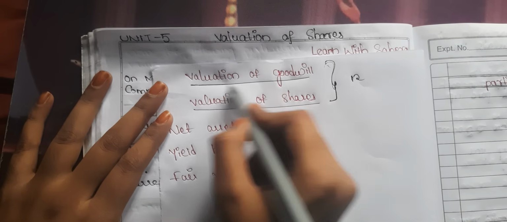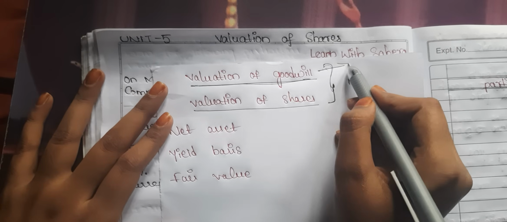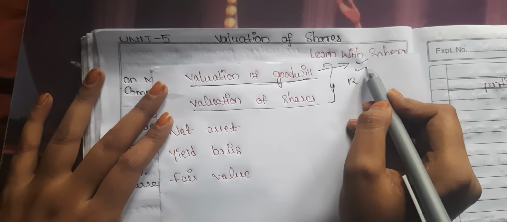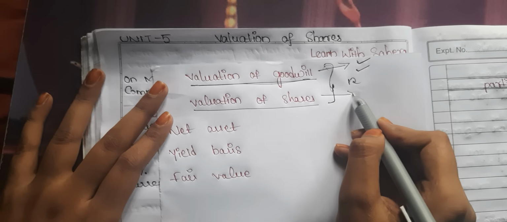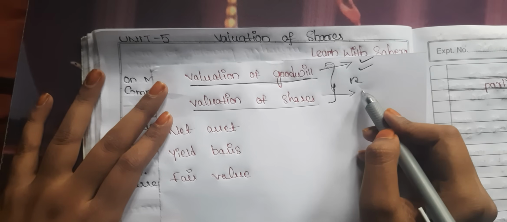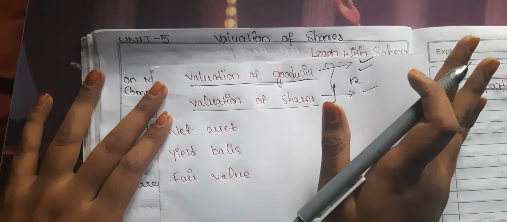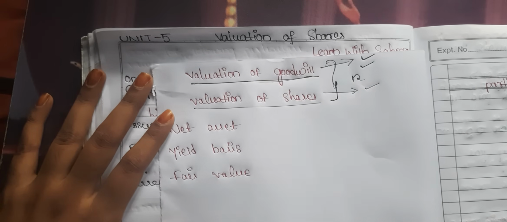So we are leaving valuation of goodwill. Okay, so if you are preparing valuation of goodwill, you need to be perfect with the problem as well as theory, because sometimes they might ask you problem or theory. If you are preparing with valuation of shares, definitely problem will be there, no doubt, but you should also be perfect with the theory also. If they ask theory in short questions or if they ask theory, you should be able to attempt.